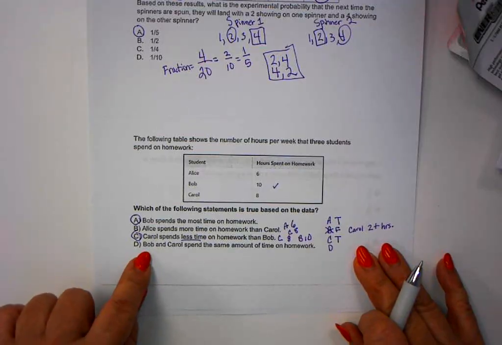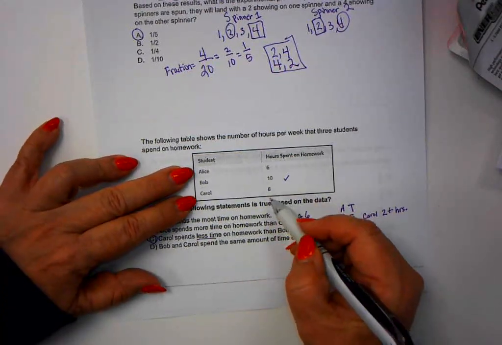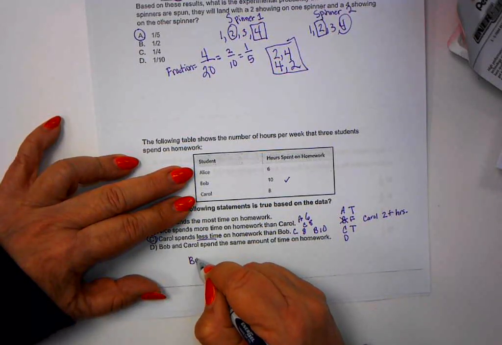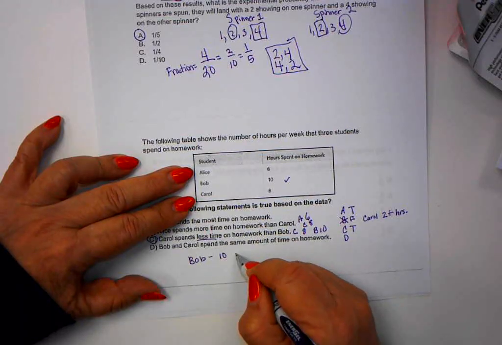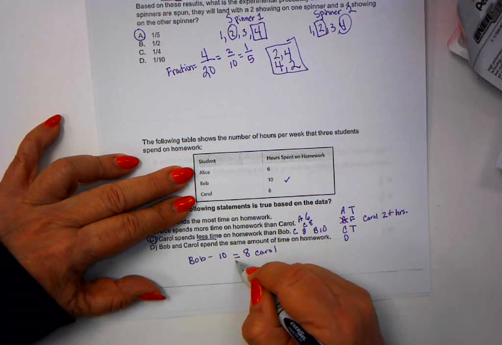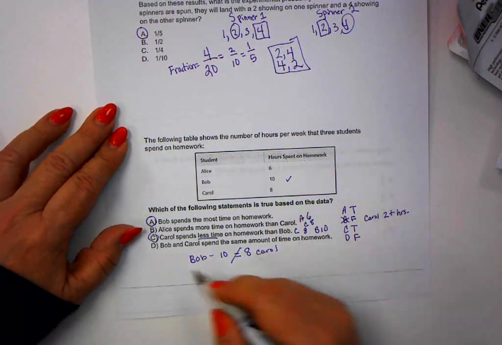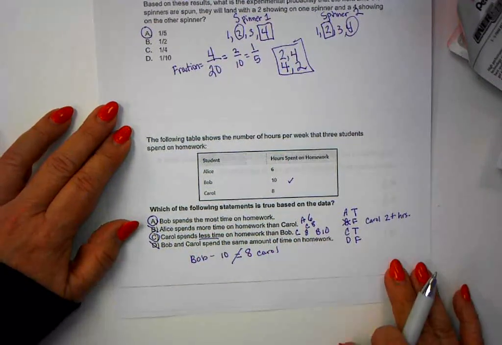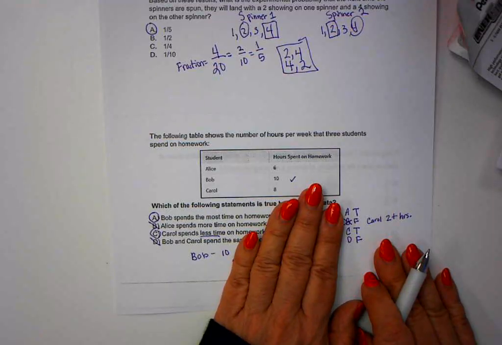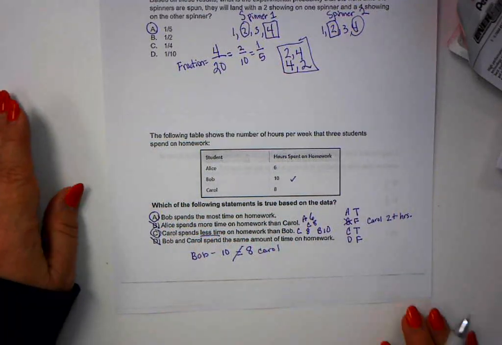And looking at this next one, Bob and Carol spend the same amount of time on homework. Well, we can obviously see based on our data that that's not true. Remember, Bob has 10 hours, and it's not equal to 8 for Carol. So that's not a true statement. And so that makes it false. And here I can cross out, cross out. So I can do this because it's on paper. This side would be what I do with the computer access. And so I was able to find my 2 answers.